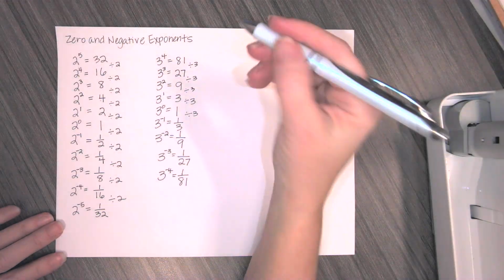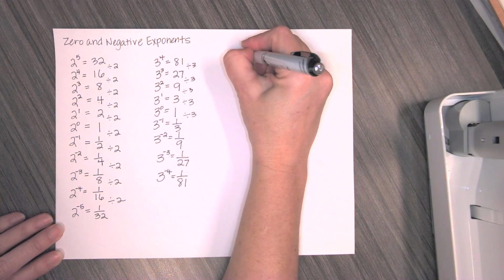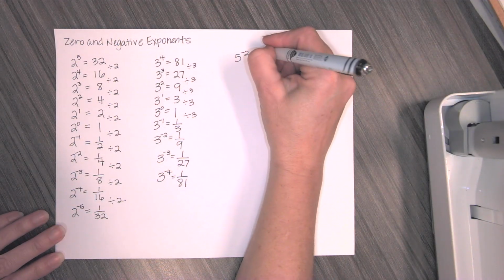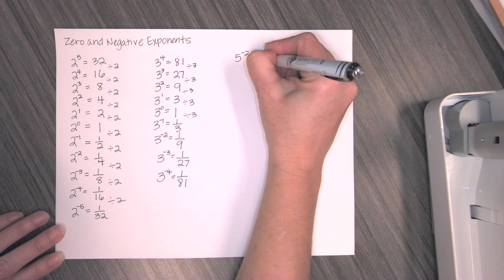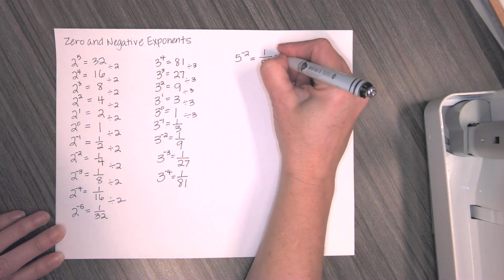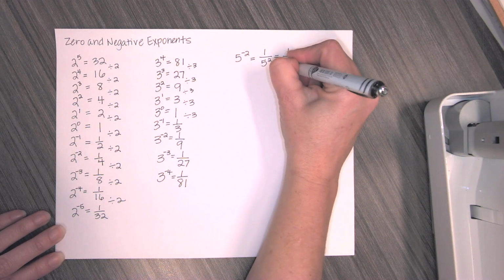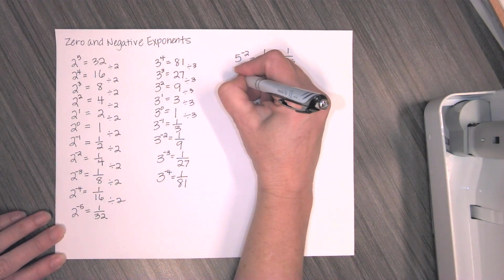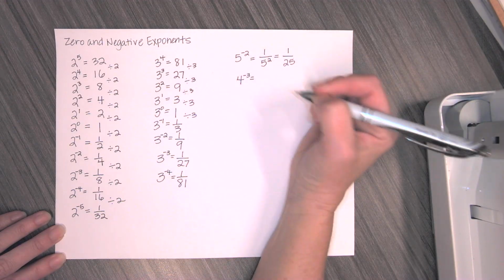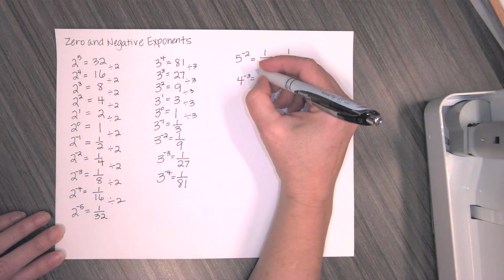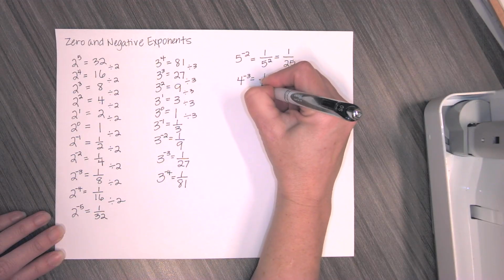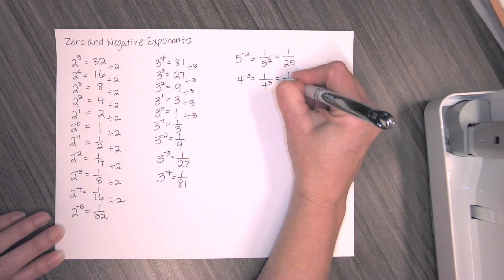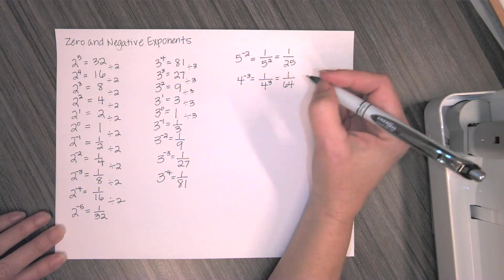So let's practice a couple. If we have 5 to the negative 2, and I want you to evaluate that, we know that it's going to be equal to 1 over whatever 5 to the positive 2 is. 5 to the positive 2, or 5 squared, is 25. So 5 to the negative 2 is 1 over 25. If we have 4 to the negative 3, we know that that's going to be equivalent to 1 over 4 to the positive 3. 4 to the positive 3 is 64, so 1 over 64.